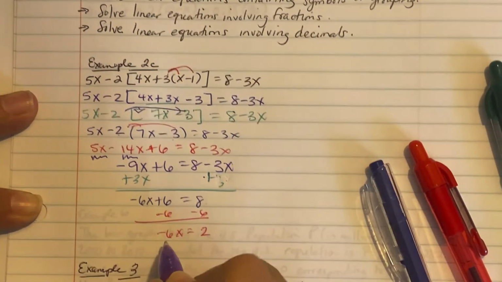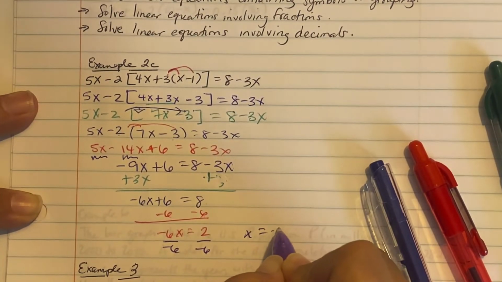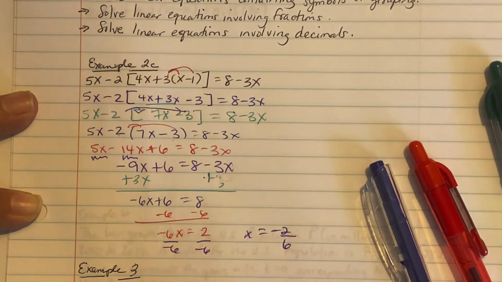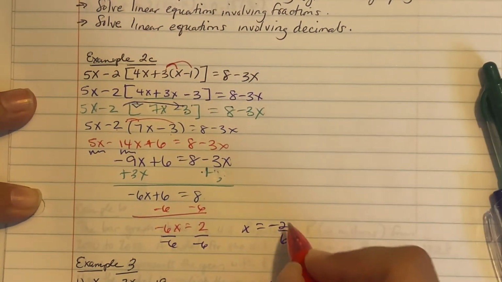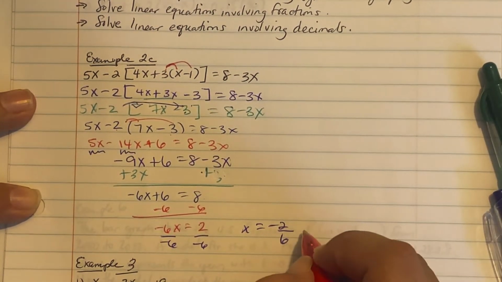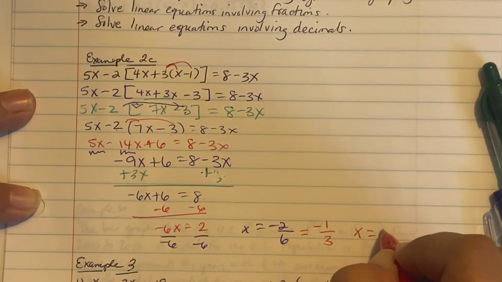Divide both sides by negative 6. So we get x equals negative 2 over 6. But since that fraction can be reduced, they're both factors of 2, it reduces to negative 1 over 3. So your result is x equals negative 1/3.